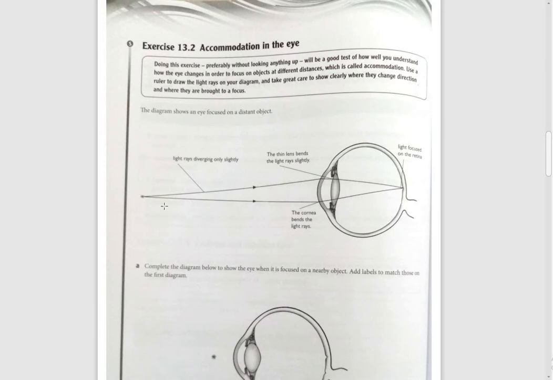It's a very weird object, but this is how it is. So you can see the light is focused on the retina. This is the retina, this is the cornea, and this is the lens over here. So this is how the light is diverging from a distant object.